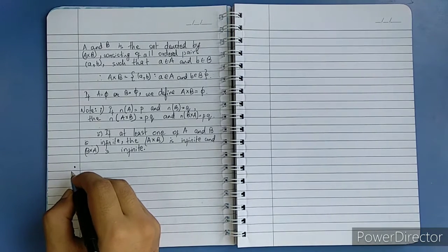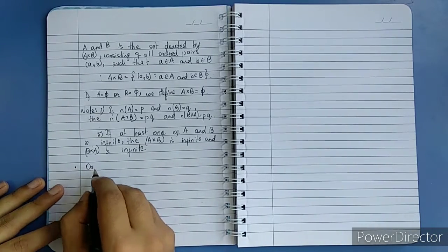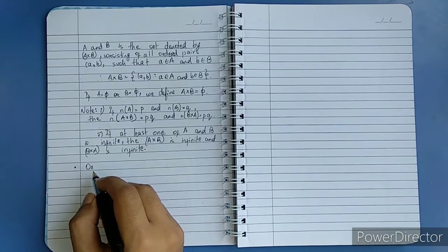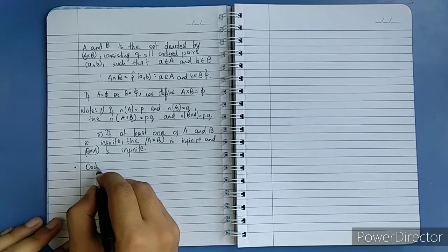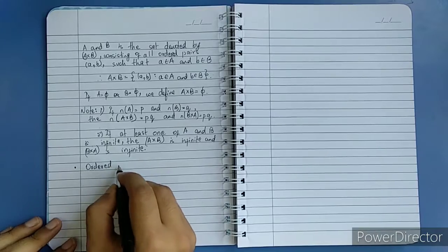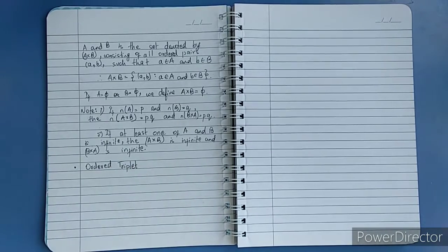The last topic under ordered pair is our ordered triplet. After this, we'll see some examples and then we'll begin the main topic, that is relation. So, ordered triplet. What is an ordered triplet?